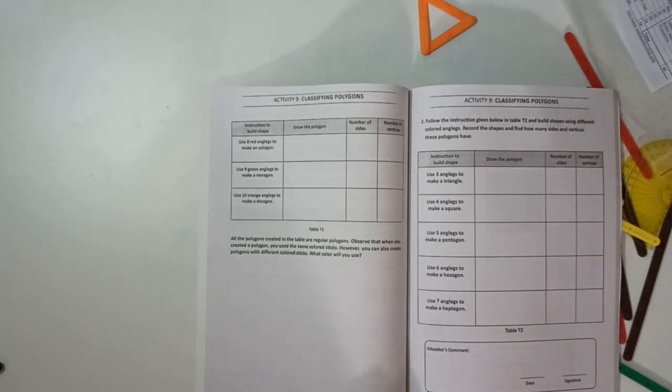The objective of this activity is to give you a very solid understanding of the number of sides and number of vertices in a polygon, and also to give you an idea of how these polygons actually look. So I hope you all enjoyed this activity.